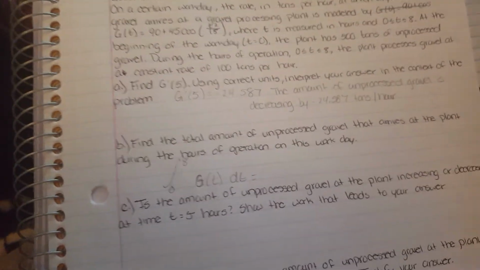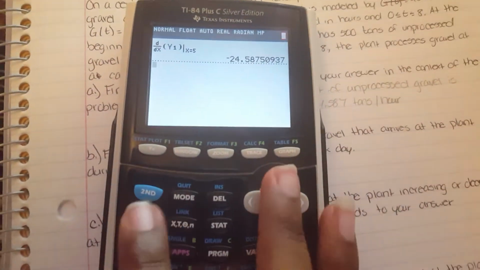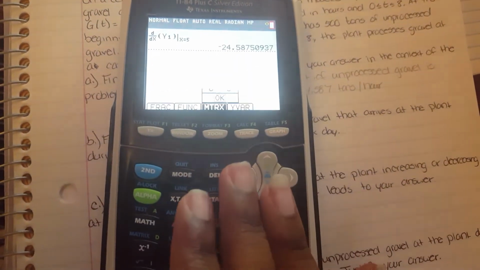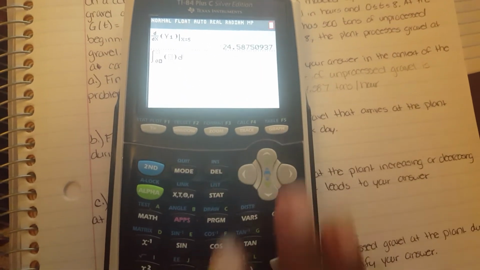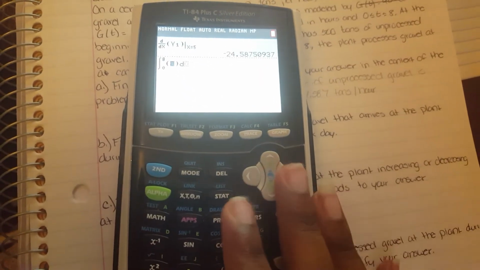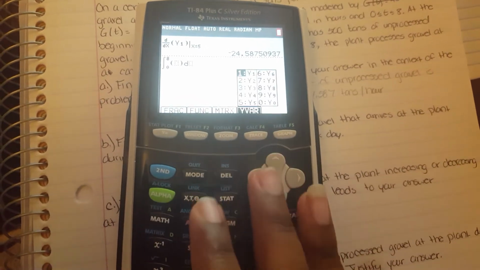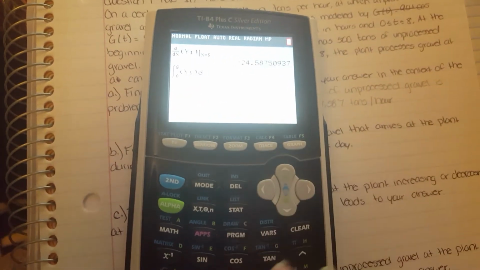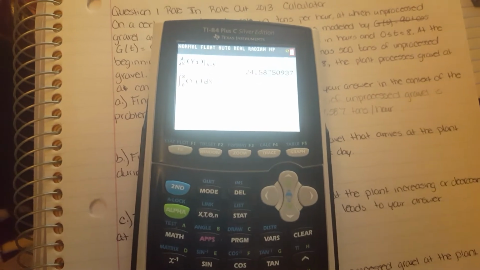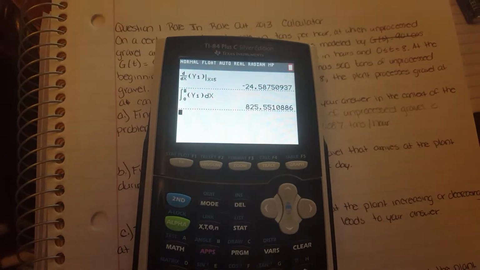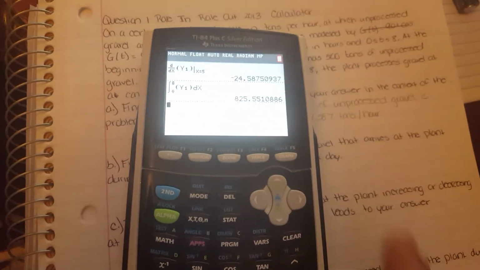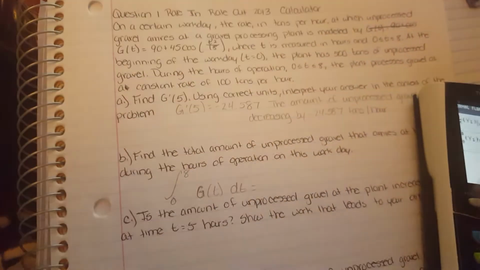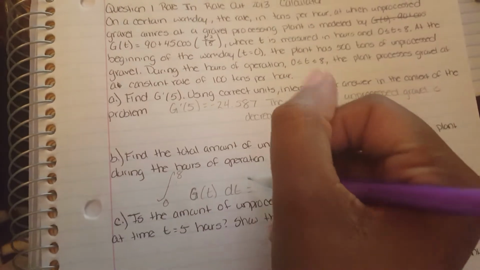It looks normal. So we can use our handy dandy calculator and find this integral. The calculator is going to think, and so we get 825.551 tons of unprocessed gravel.